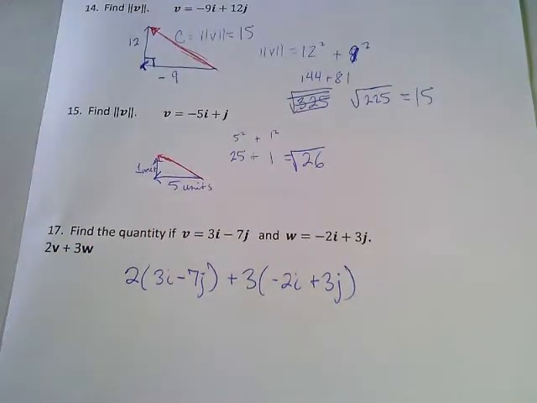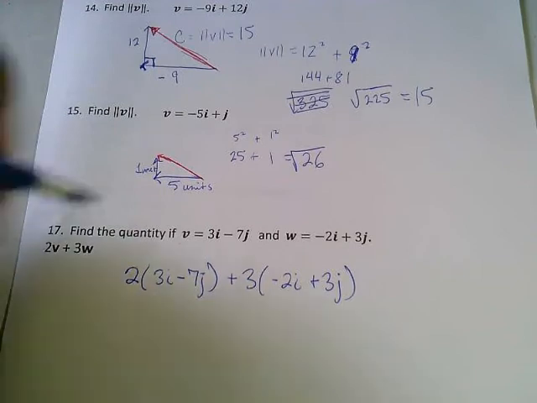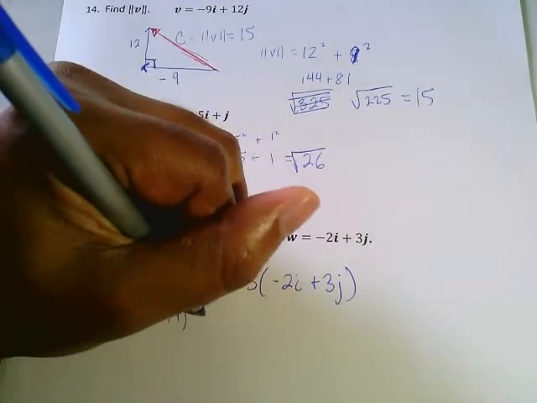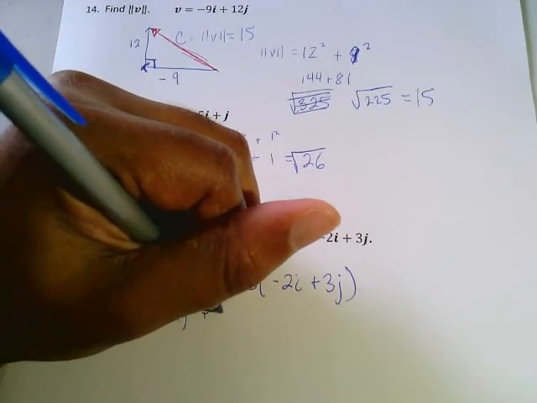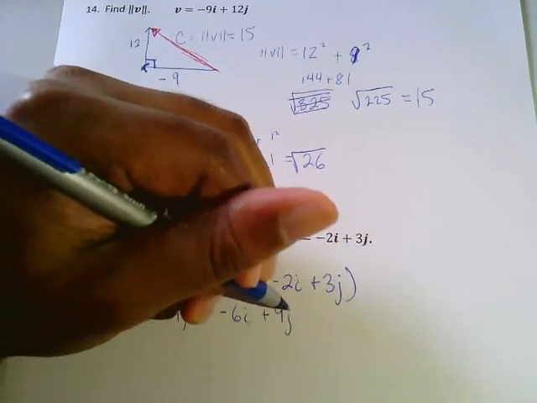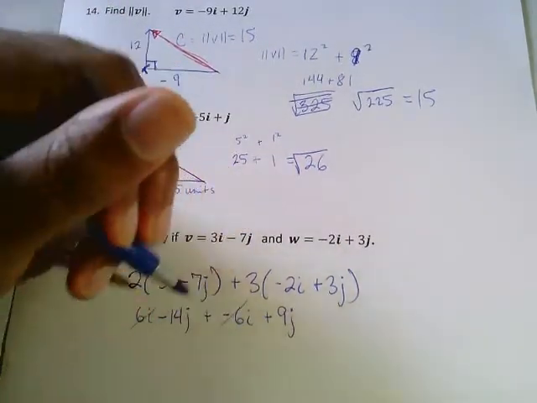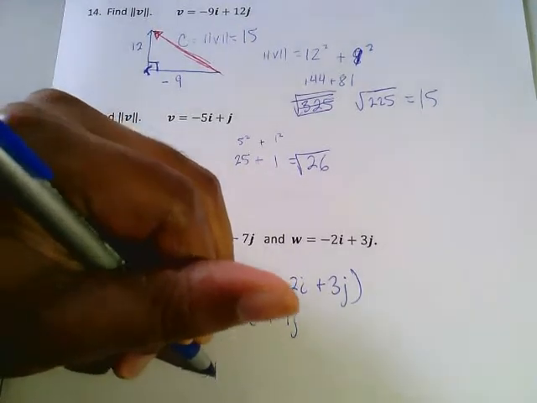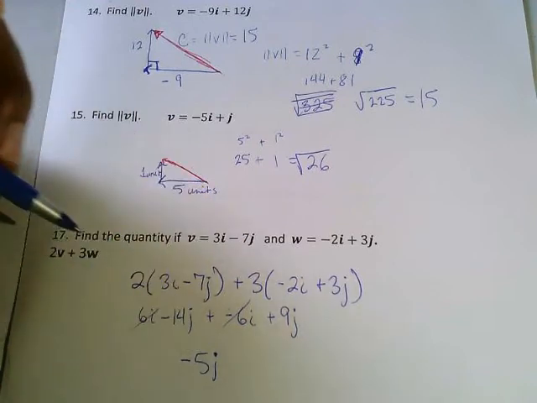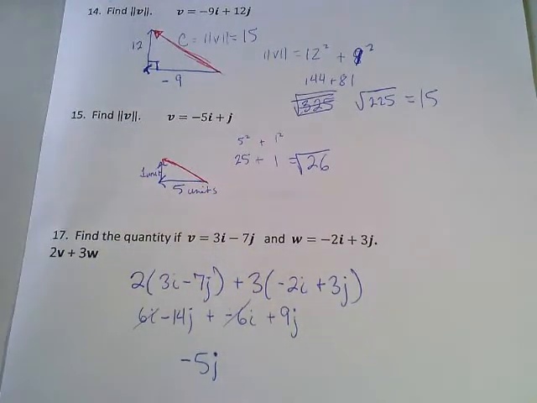And then from here, we distribute and simplify the rest of our problem. So we have 6i minus 14j plus negative 6i plus 9j. So the 6i's cancel and we're left with negative 5j. So basically it's 0i minus 5j. But because it's 0i, we don't need to put the horizontal component.